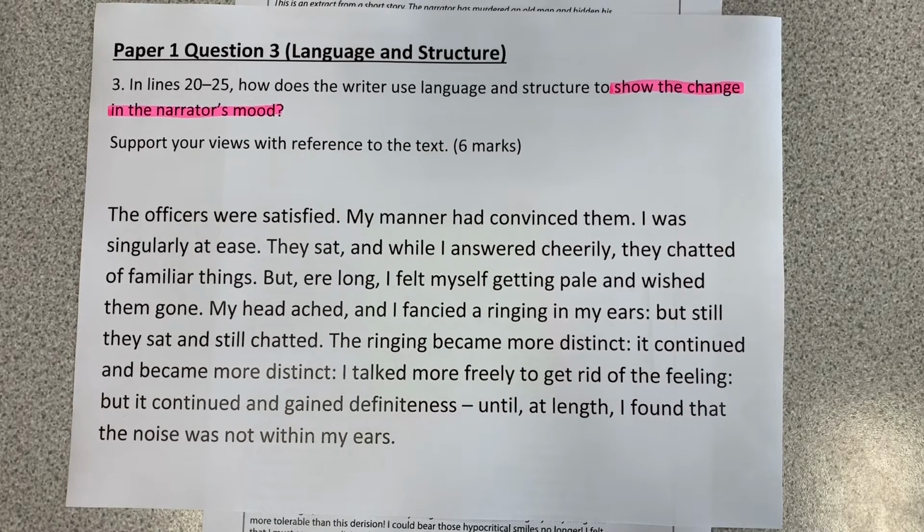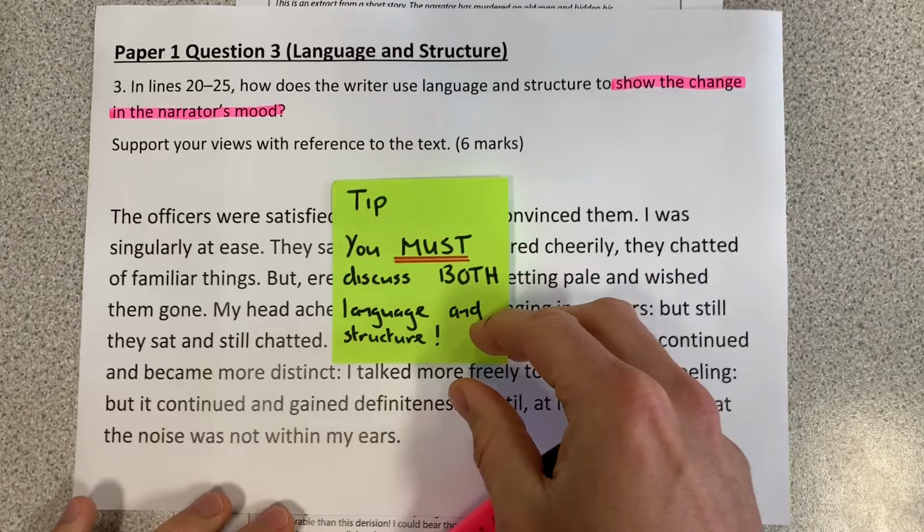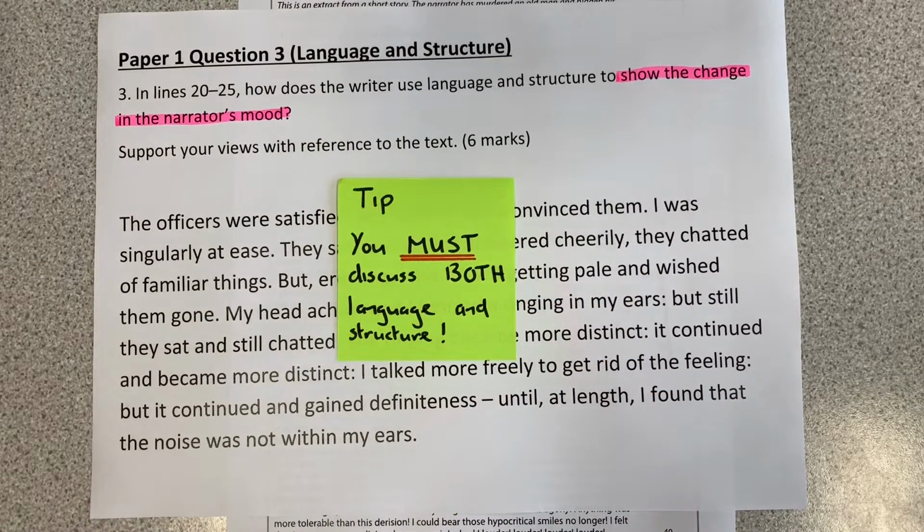Okay, well, hopefully you've been able to find a few different techniques, both language and structure. And just another little tip for you, it's really important that you discuss both language and structure. This is a 6-mark question, but if you only discuss either language or structure, you can only achieve a maximum of 2 out of 6 marks. So please make sure when you're annotating your extract in the exam that you're picking out both language and structural devices.